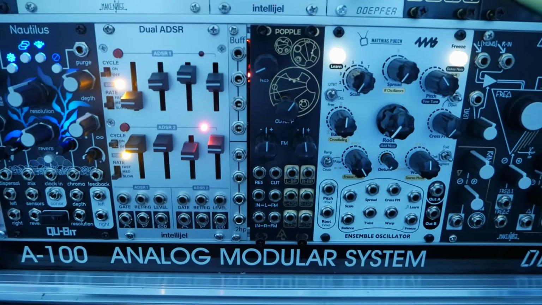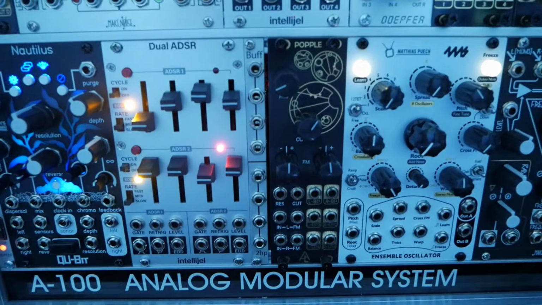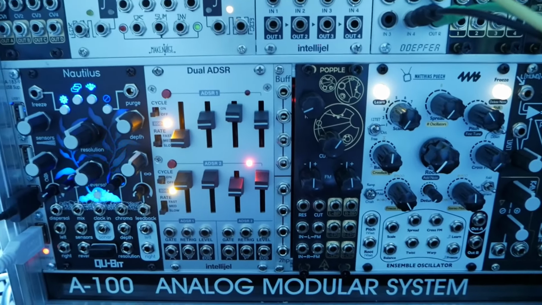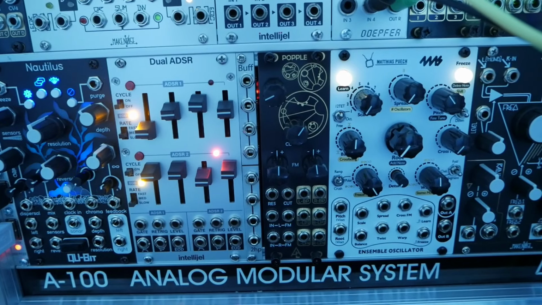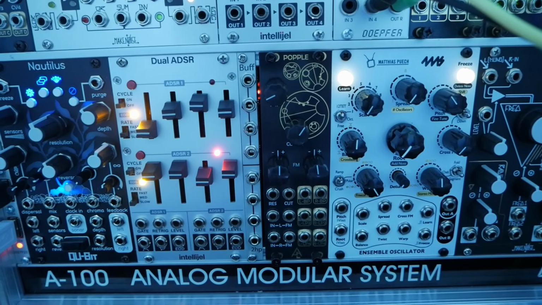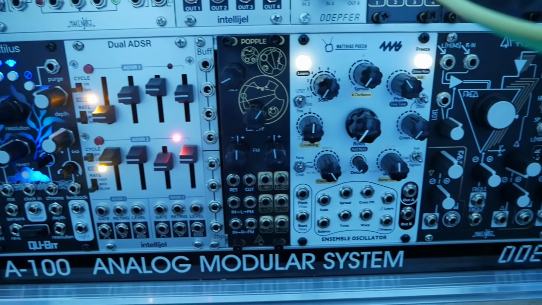And then next we got the buffered mult here from 2HP. This is actually my most recent module. I haven't spent a lot of time doing anything with it, but it seems very useful to be able to send signals in different places on such a small system. To be able to split that and send it different places is very useful.